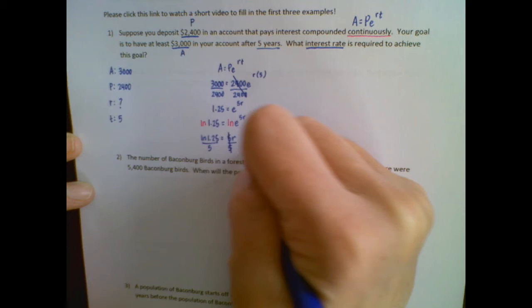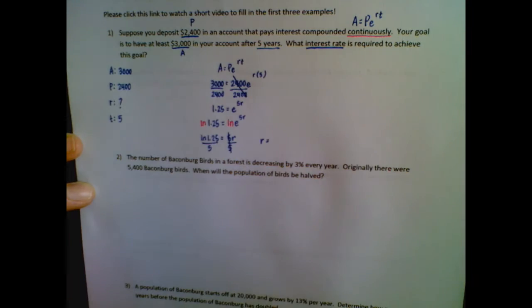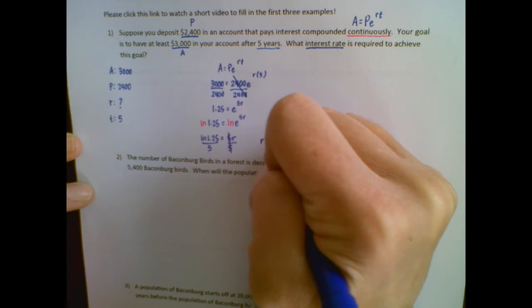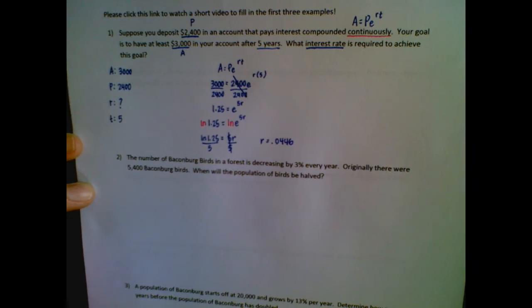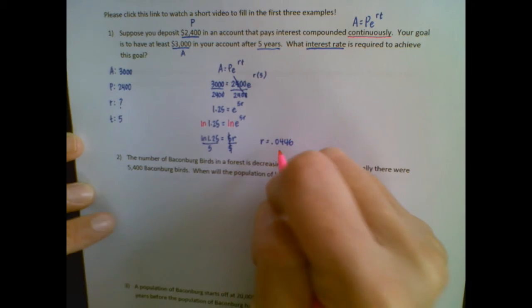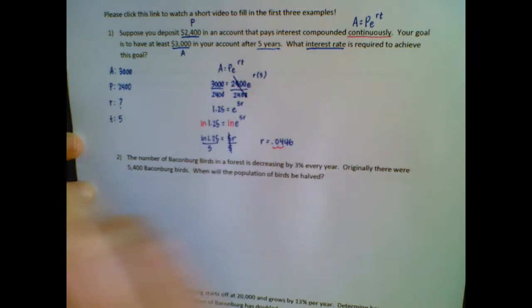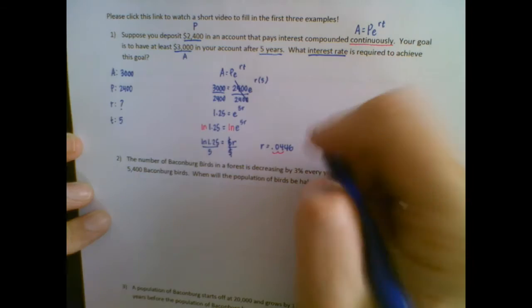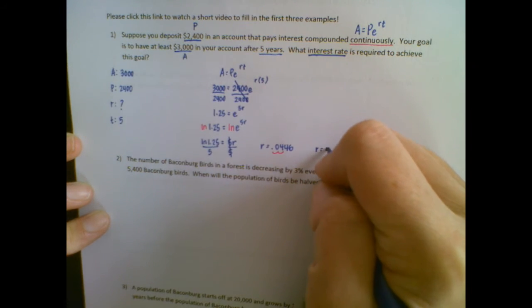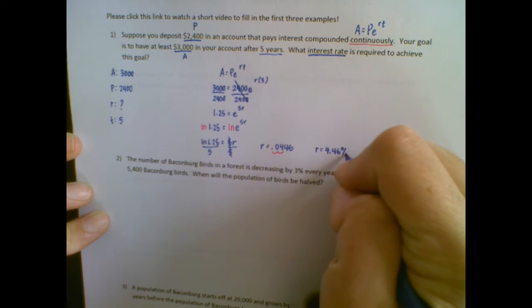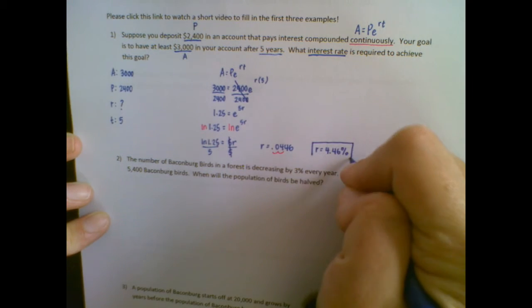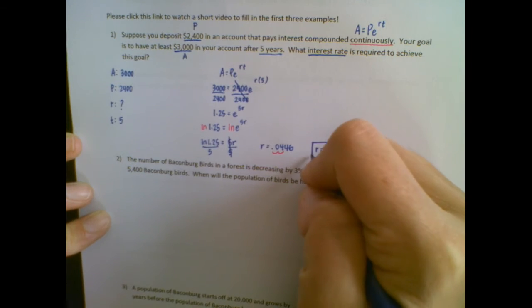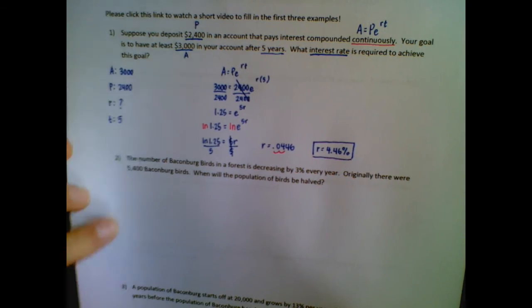So that's going to give us a decimal. It's going to give us r is approximately 0.0446. But remember that interest rates are generally written as percentages. So what I'm going to do is I'm actually going to go ahead and move that decimal point over to the right 4 places. So that's going to tell us that our interest rate is about 4.46%. So that's the interest rate that we would need to get our bank account to have $3,000 in it after 5 years. Let's look at number 2.